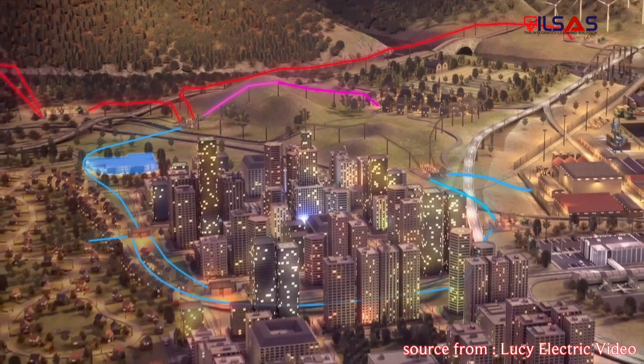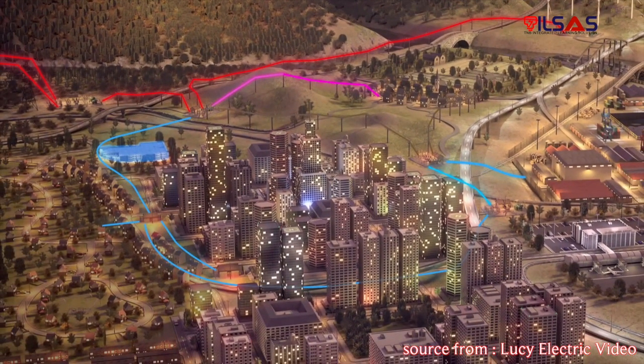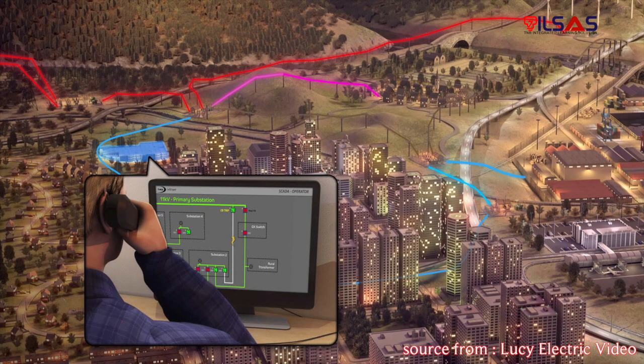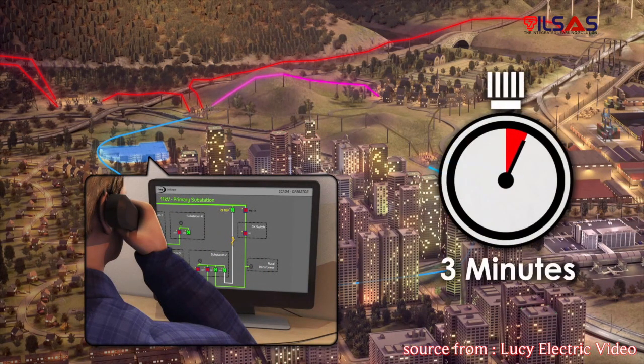Supplies to all affected areas are now complete and the faulty line is safely isolated from the network, allowing the operator to arrange for a repair. Typically, the network will be sectionalized and power rerouted within 3 minutes of the original fault.